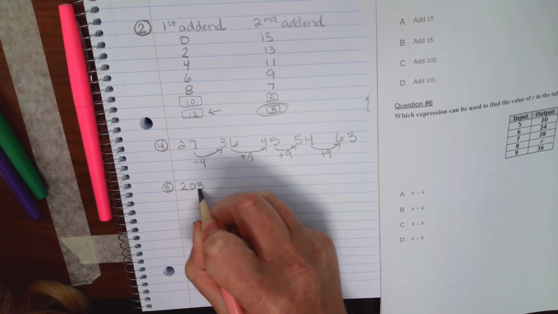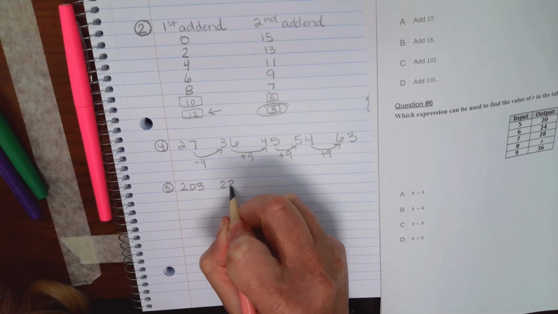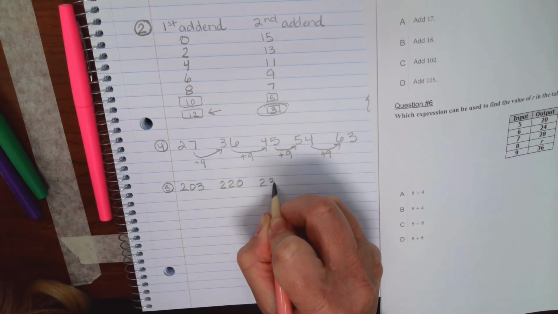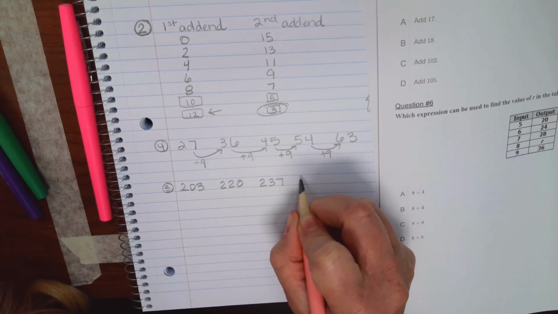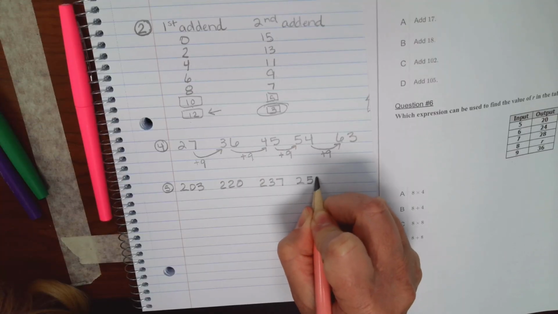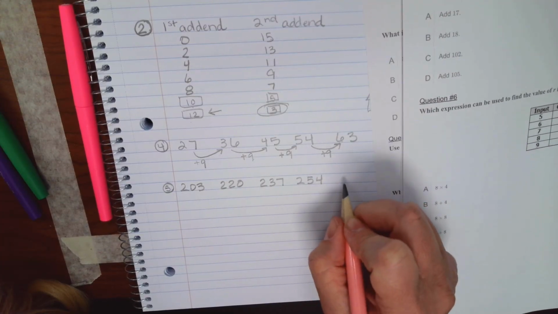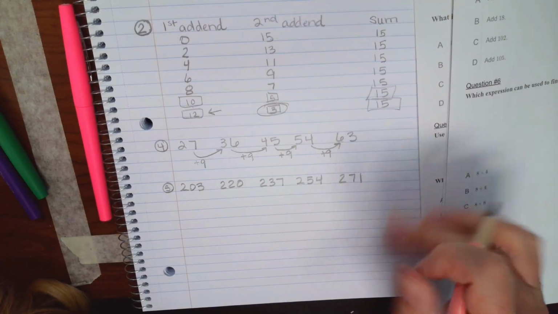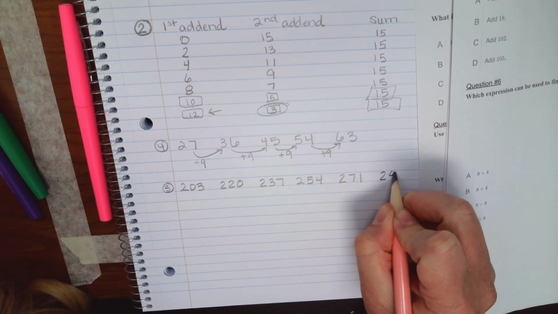203, 220, 237, 254, 271, 288, and I may run out of room.